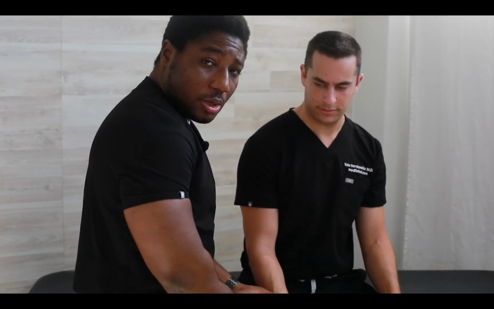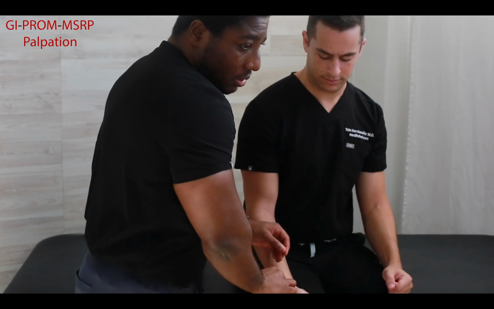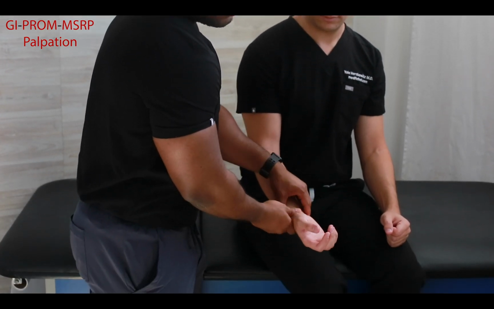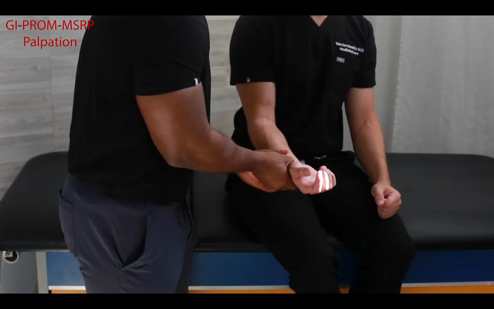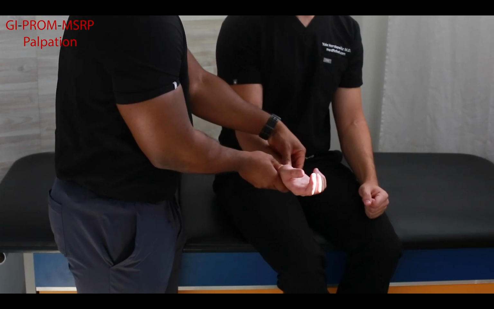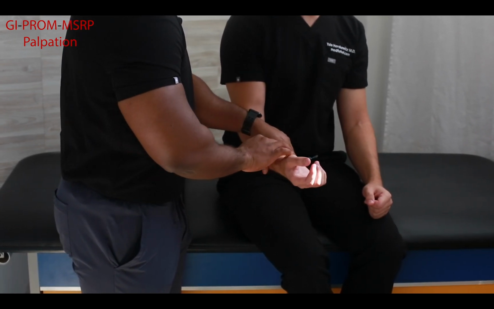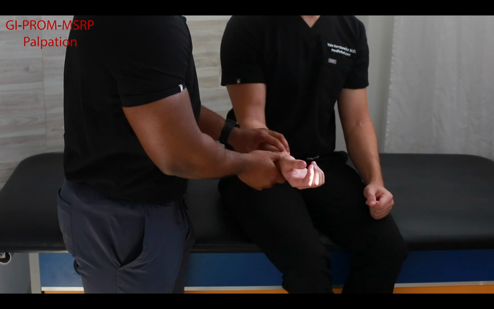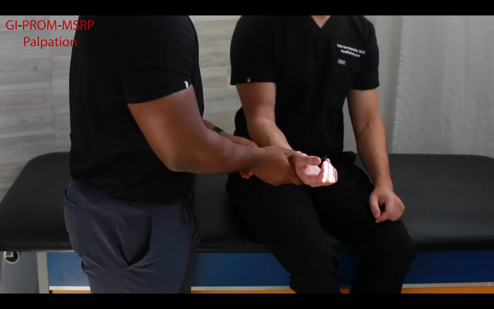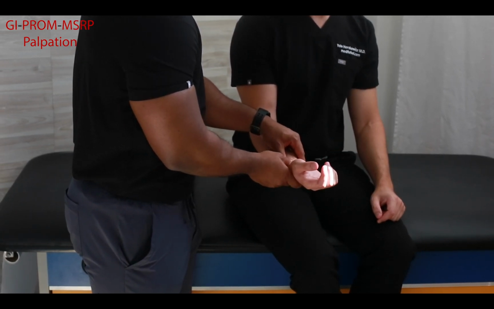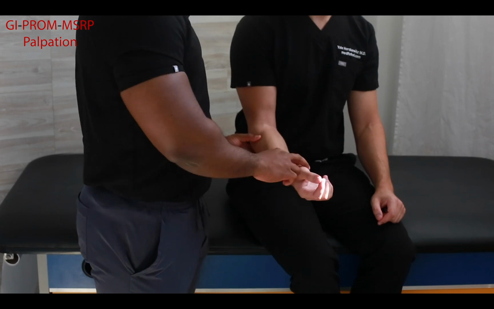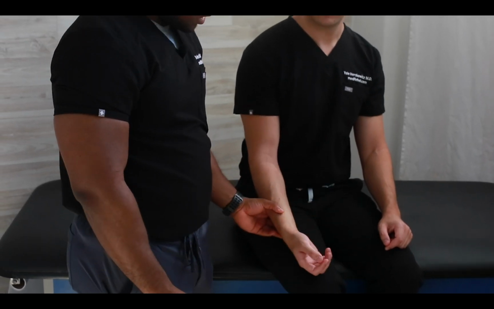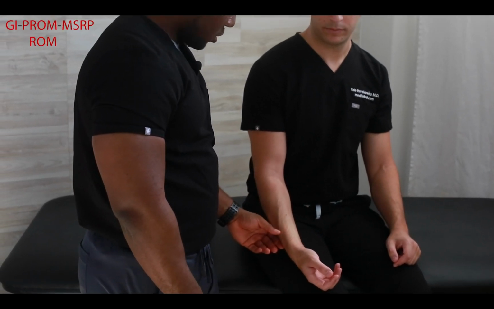So I'm going to go into the palpation, the radial aspects, ulnar aspect, and I'm feeling the dorsal aspect. Do you have any pain? A little bit when you press. Okay. What parts do you feel the pain? On this side. Okay, on the radial aspect. Thank you very much. So that's the palpation done, and now time for the range of motion.